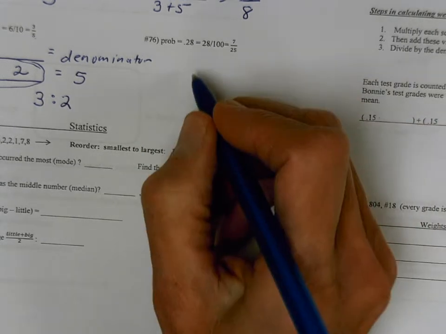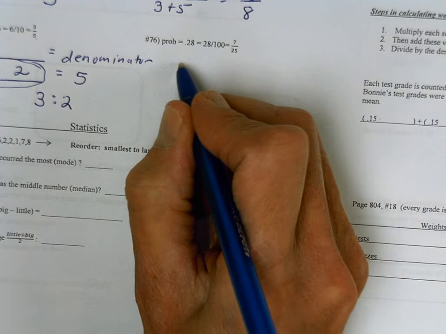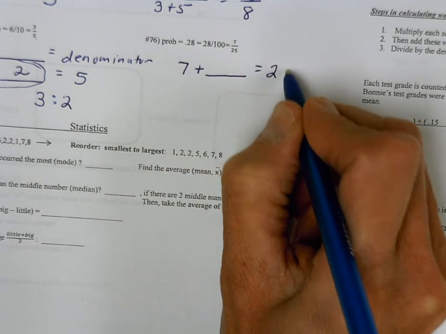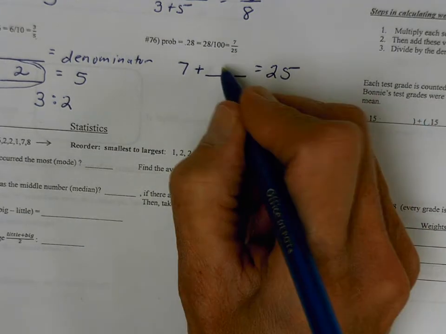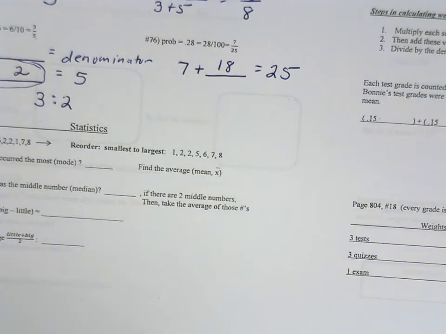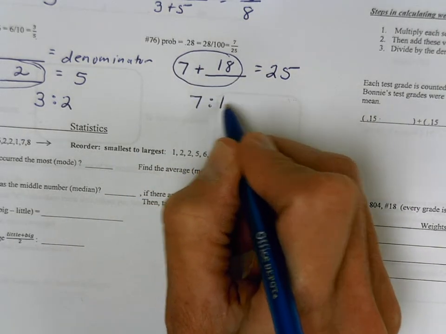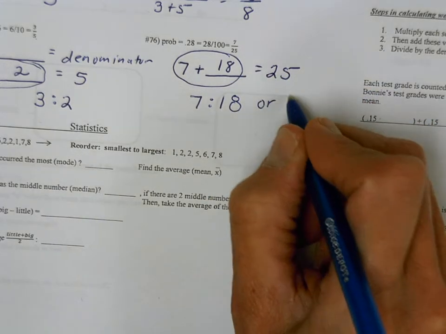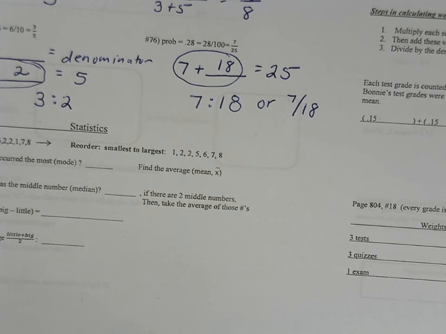So we've got our numerator plus our denominator. Our numerator is 7. So 7 plus what gives us our denominator? Well, 7 plus 18 gives you 25. And so here are your odds: 7 to 18, or you can rewrite it as 7 over 18. I think you're going to find those easy to do.